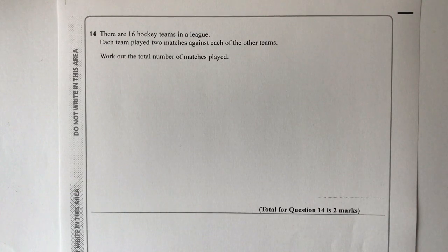Okay, so let's have a look then at question number 14, and it's one of the new topics for the new GCSE. It's called counting strategies. 16 hockey teams in a league. Each team played 2 matches against each of the other teams. Work out the total number of matches played.